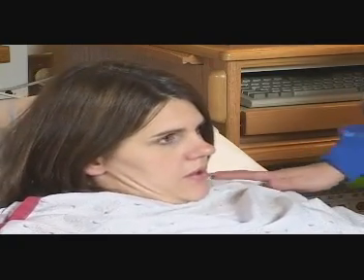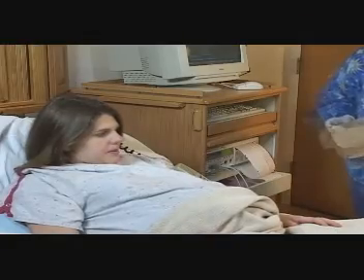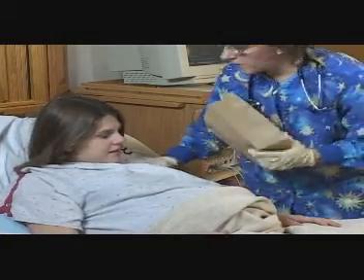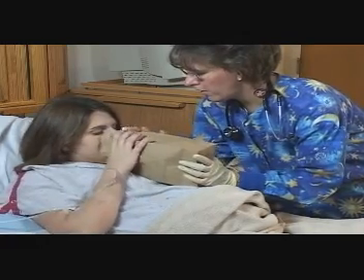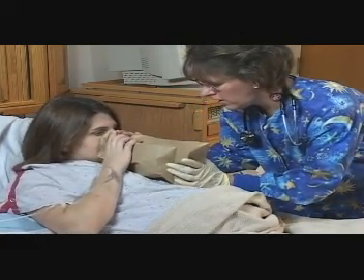levels rise. The pregnant woman becomes a chest breather and has a tendency to hyperventilate. Her lower ribs flare out, her diaphragm is displaced upward, and her chest increases in size 5 to 7 centimeters. Shortness of breath and nasal stuffiness are common.